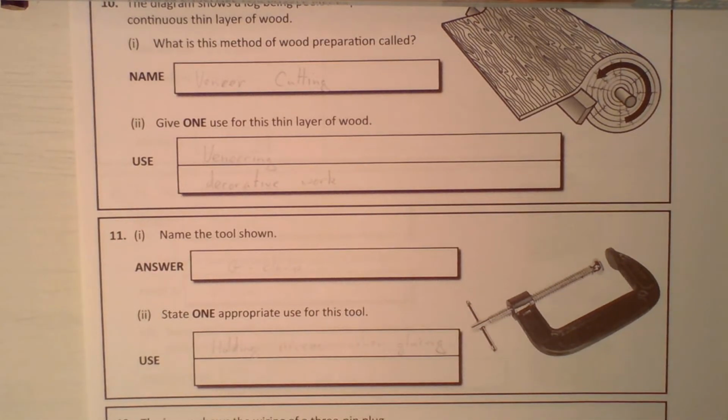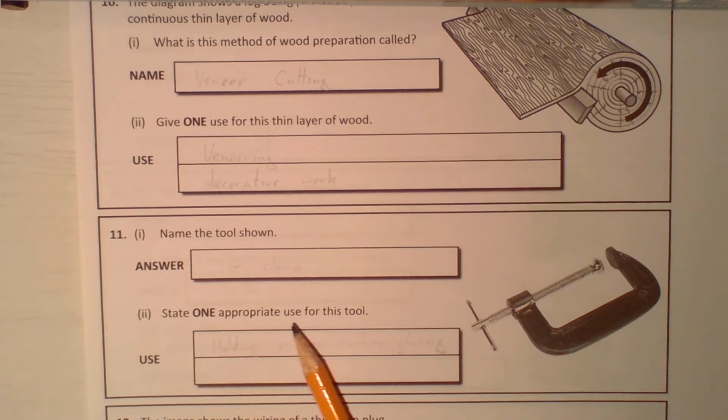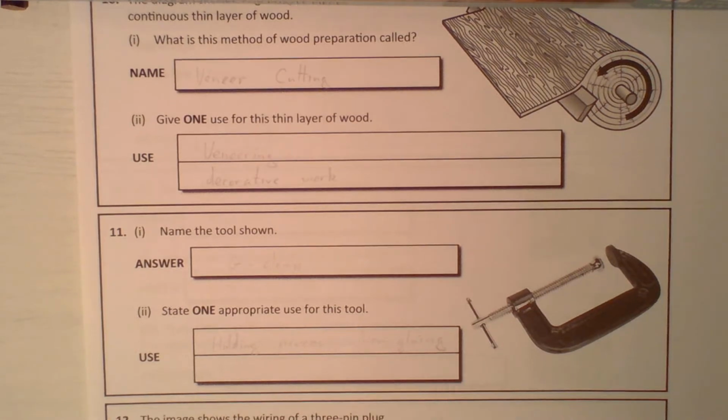Name the tool shown. That's what we call a G-clamp. State one appropriate use for this tool. It's used for holding pieces when gluing.